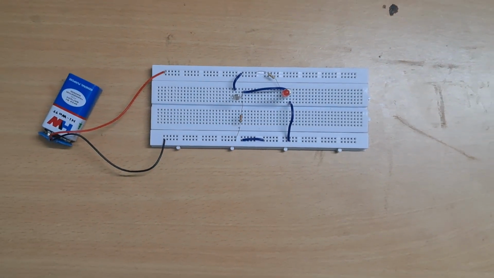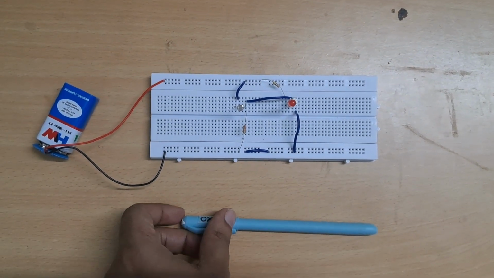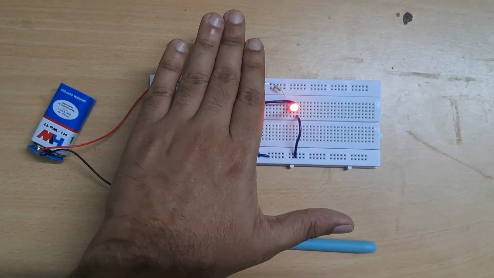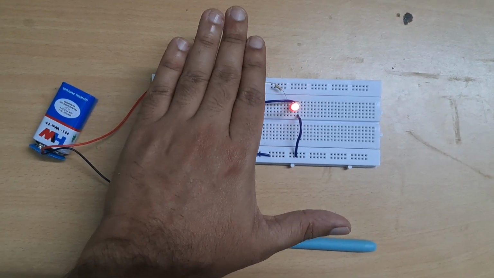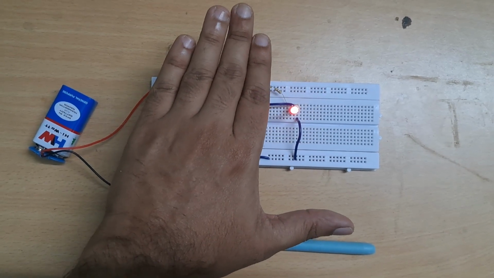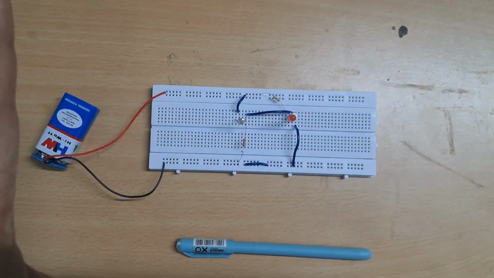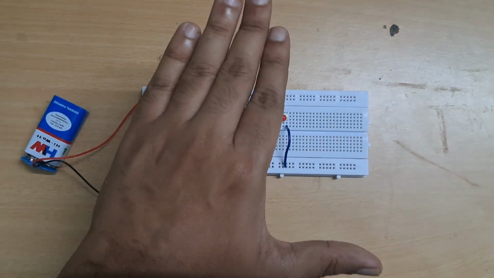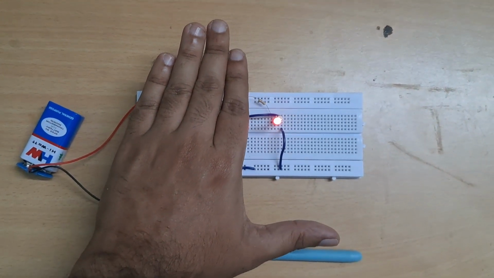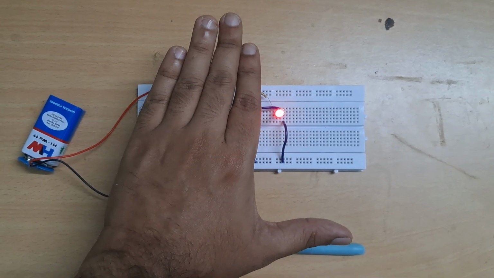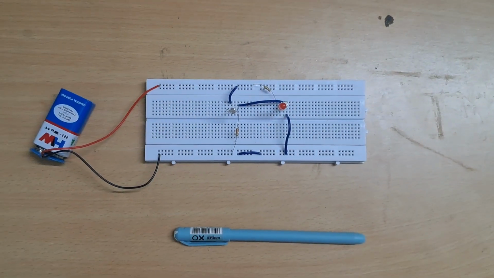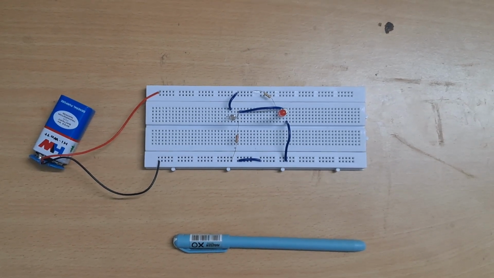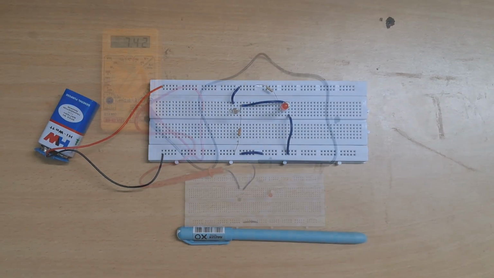So let's now see the result. When I block the LDR, you can see that the LED turns on. When I withdraw, the LED turns off. Once again, when I block the LDR from the light, the LED turns on, and when I withdraw, it turns off. This is how the transistor is working as a switch.